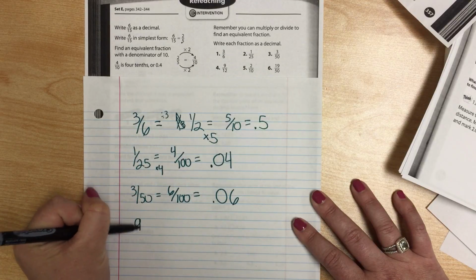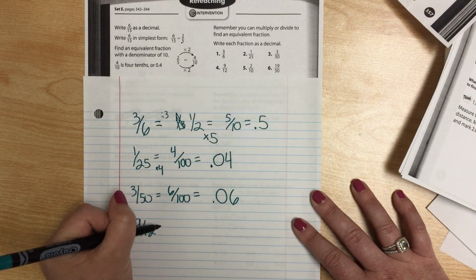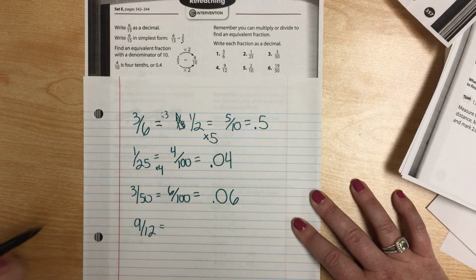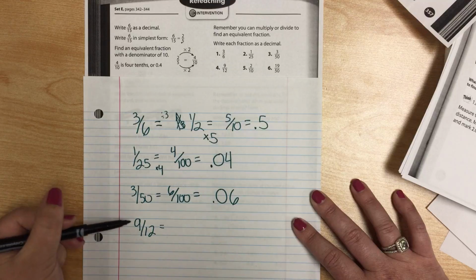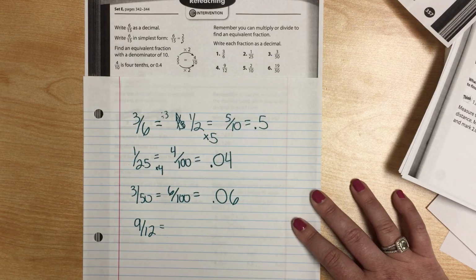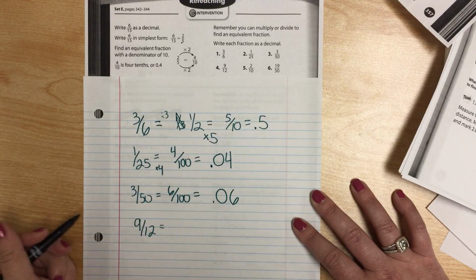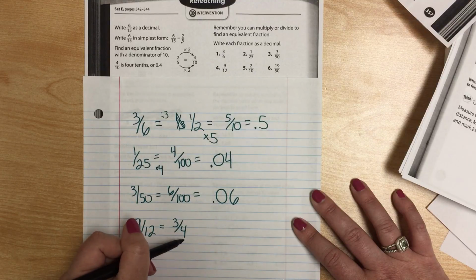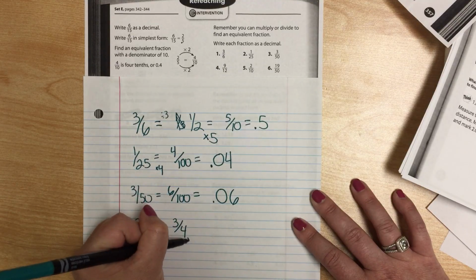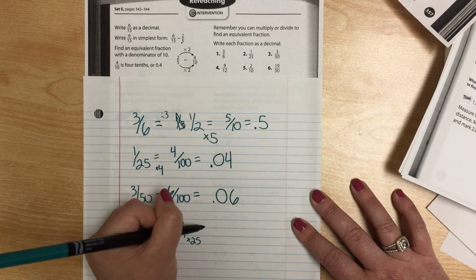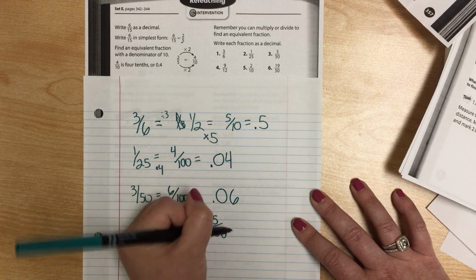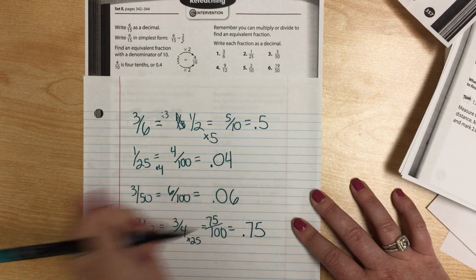Okay, 9/12ths. Can I turn 12 into a 10? No. Can I turn it to 100? No. So I got to go backwards. What factor do they both share? 3. 9 divided by 3 is 3. 12 divided by 3 is 4. Well, there's that 4. I go back up to here and think of those quarters times 25. 4 times 25 is 100. 3 times 25, just think of 3 quarters, 75. So that becomes 0.75.